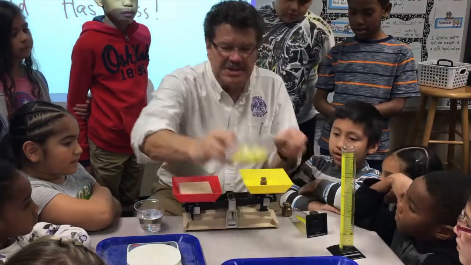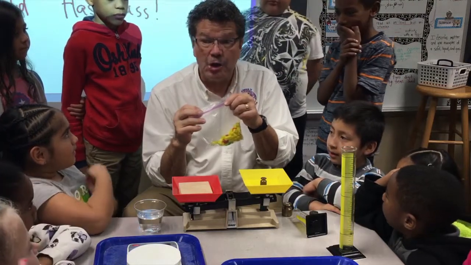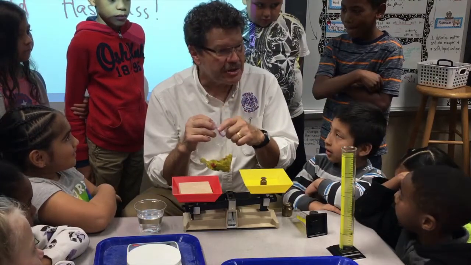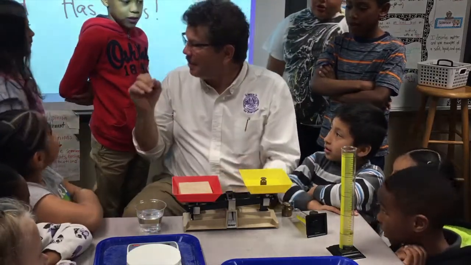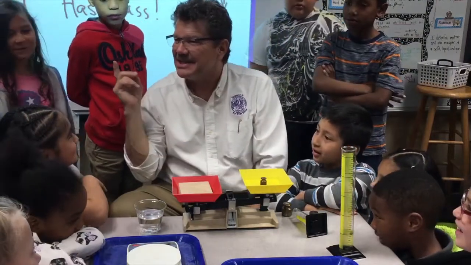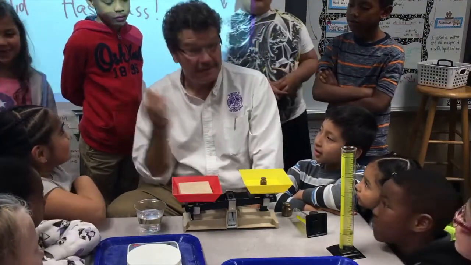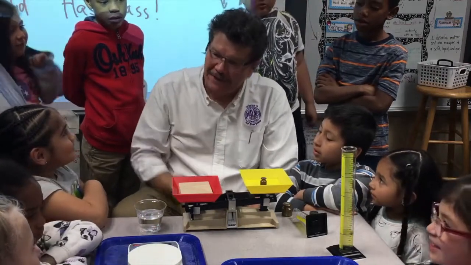But here's where these are my fun things. These are, repeat after me. These are called super duper all-purpose measuring device. Super duper all-purpose measuring device.